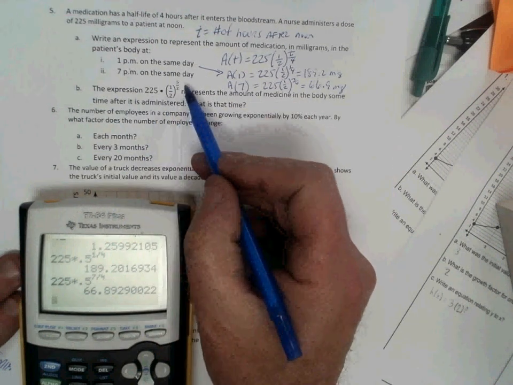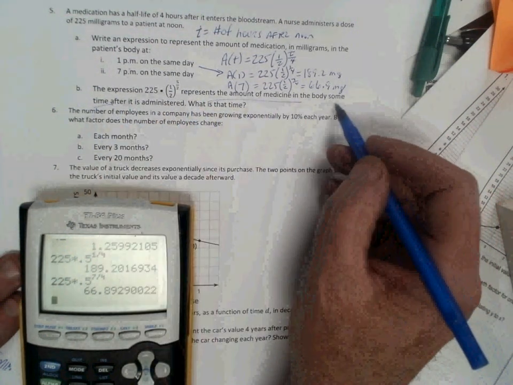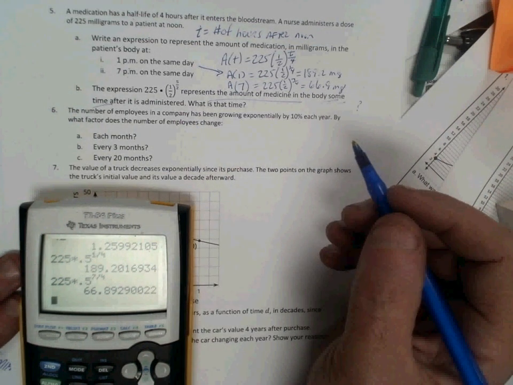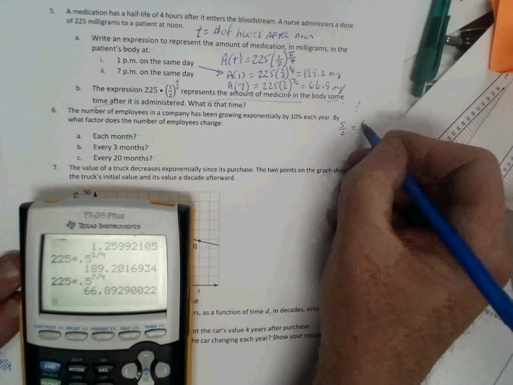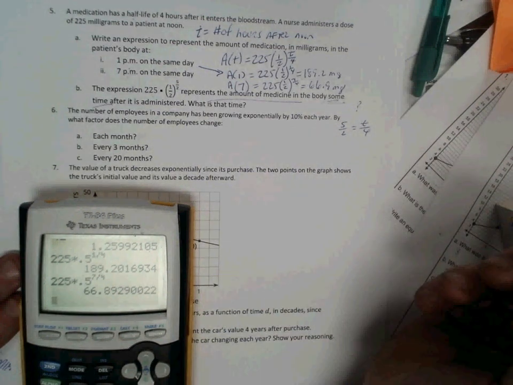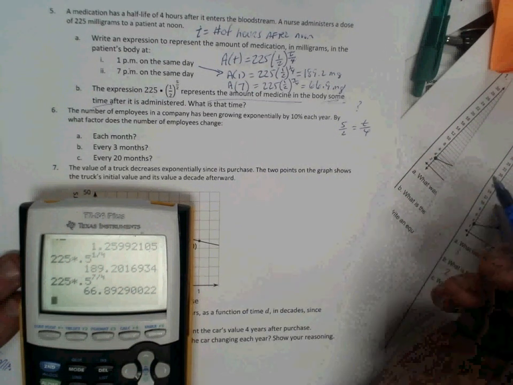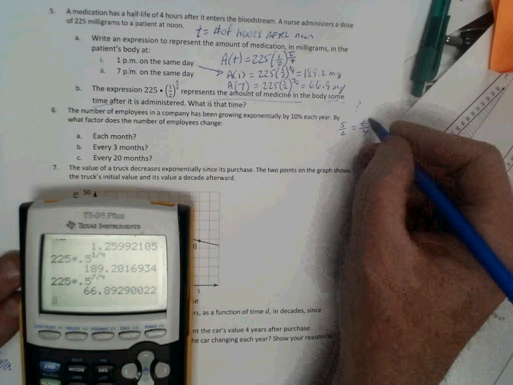Now here's the deal. The expression 225 times 1/2 to the 5/2 represents the amount of medicine in the body at some time after it's administered. What is that time? Listen, 5/2 is equal to our T over 4. It's taking the place of the T over 4, is it not? Can you solve it for T? What would you do to solve it for T?